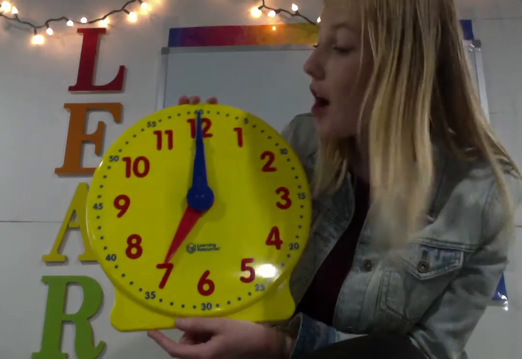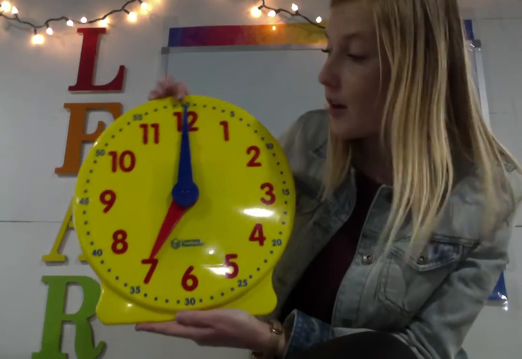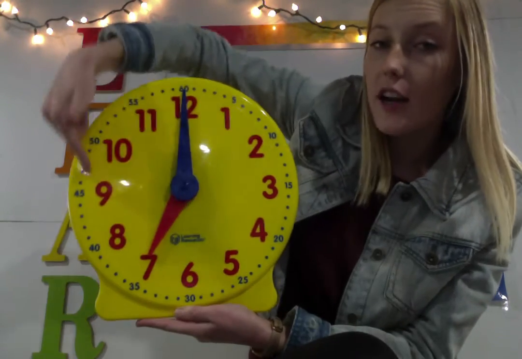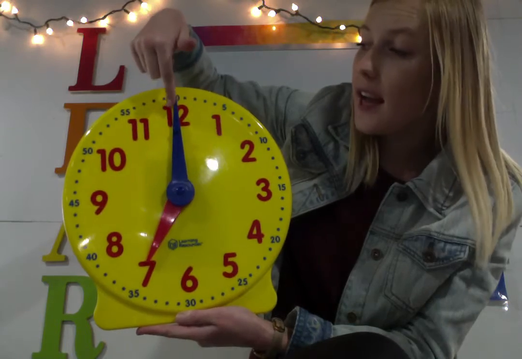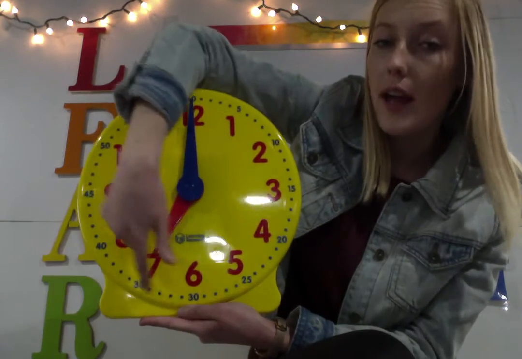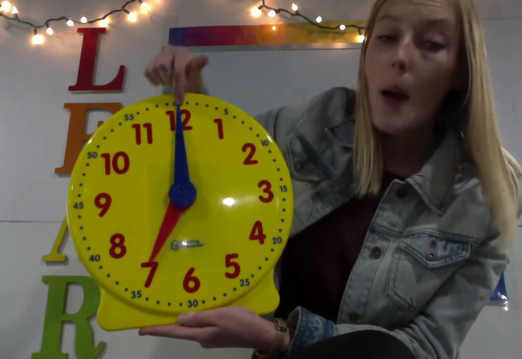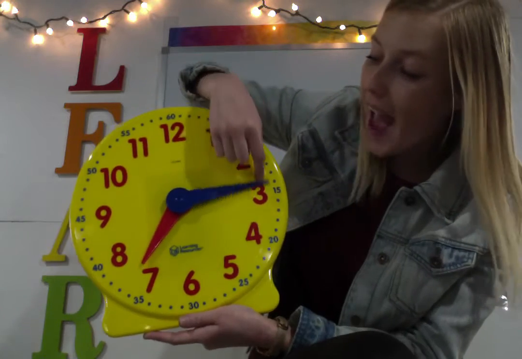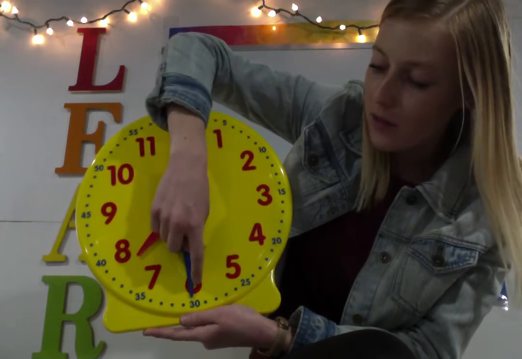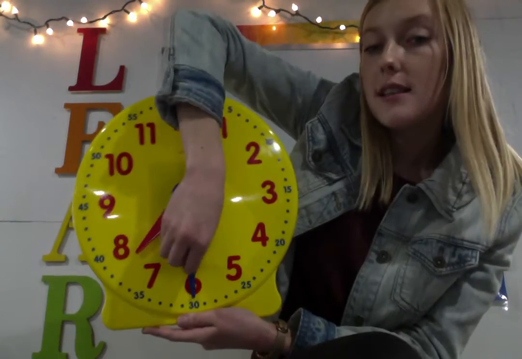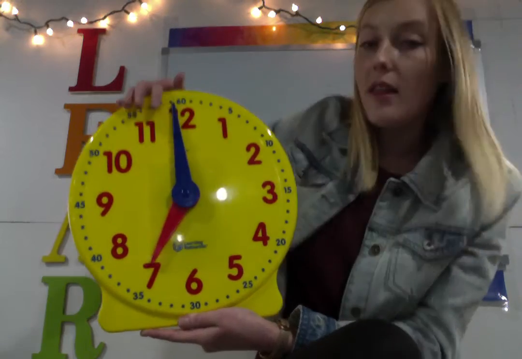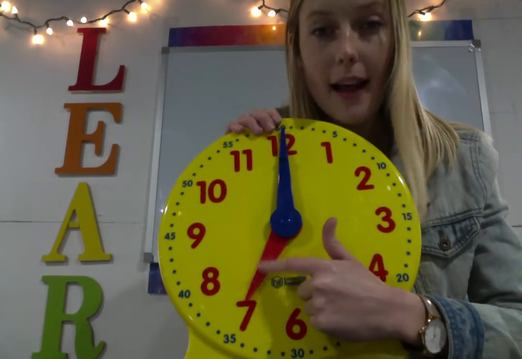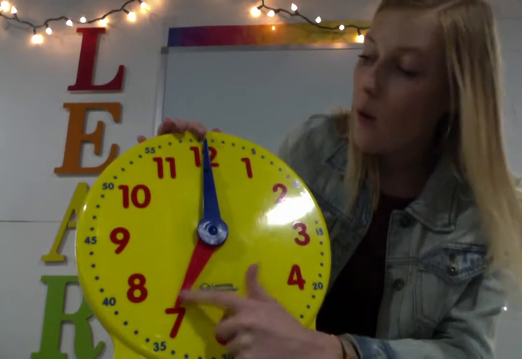Today we're going to start talking about time to the half hour. So 1 whole hour would be a whole entire circle. This hand in 1 hour goes all the way in a circle around the clock. But a half hour only goes halfway around the circle. You may have noticed that while I was moving this from the 12 to the 6, my little red hand moved. My hour hand moved.